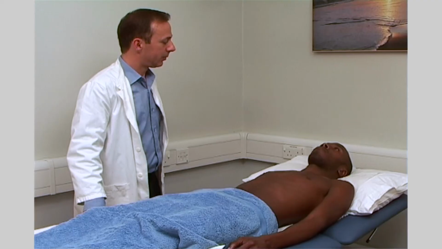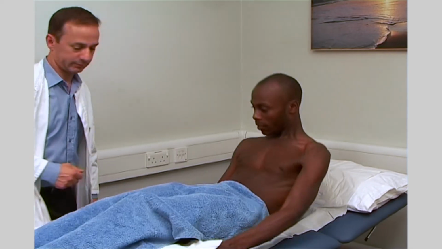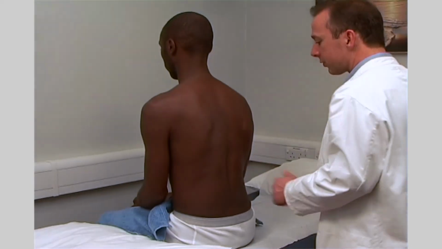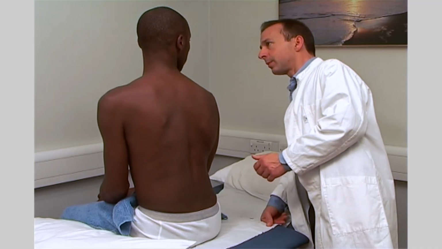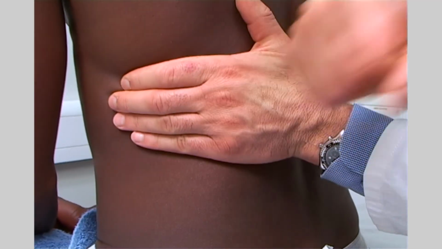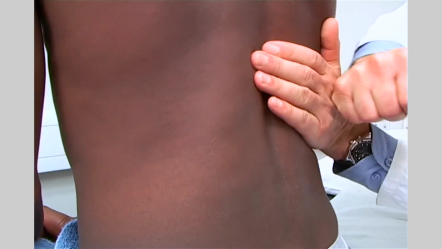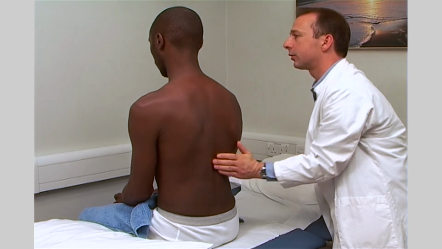Another method for assessing kidney tenderness is to percuss over them. One particular technique is to perform the kidney punch. Place one of your hands posteriorly flat over the kidney, and with the fist of the other hand, tap firmly your flat hand hard enough to set off a vibration. Was that painful to the patient?